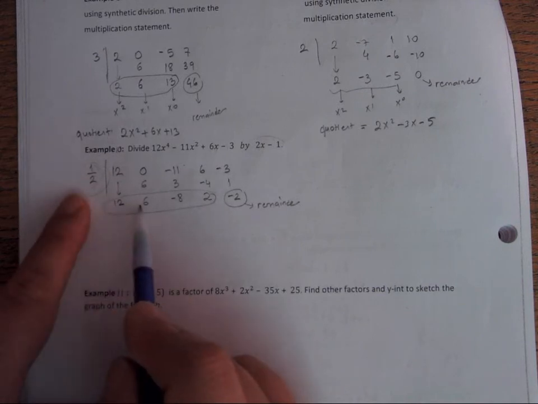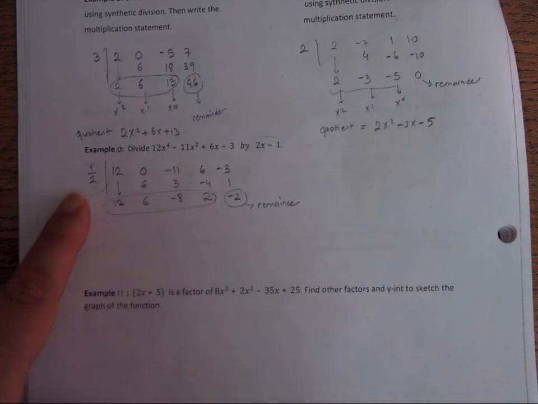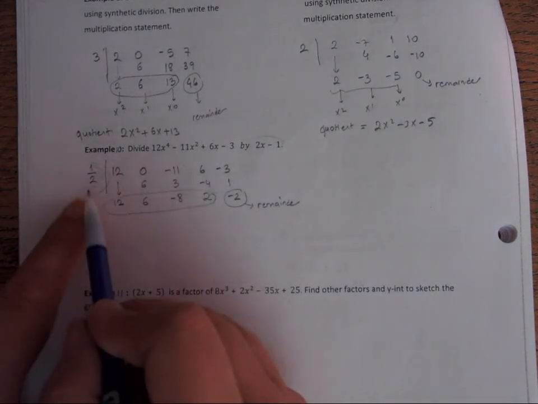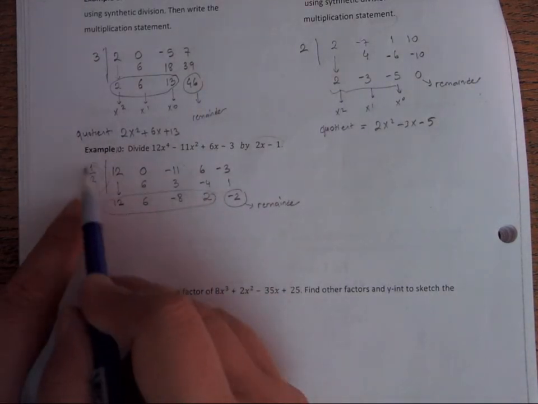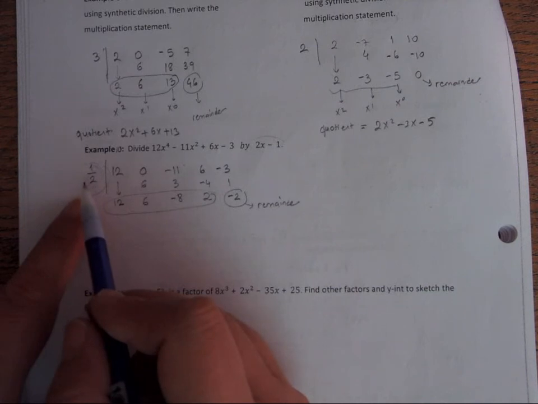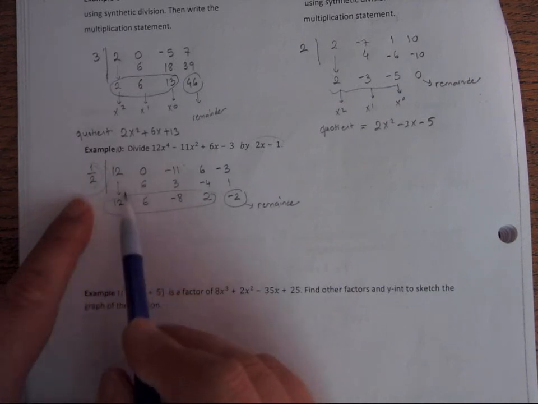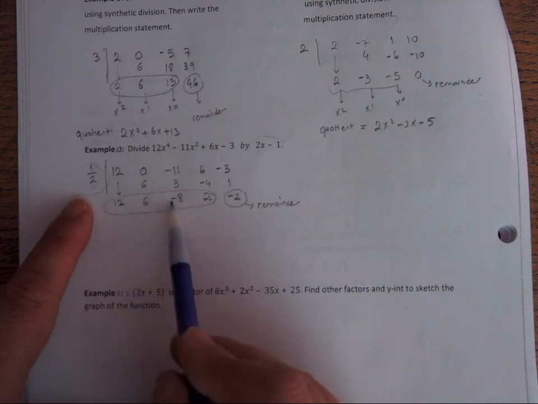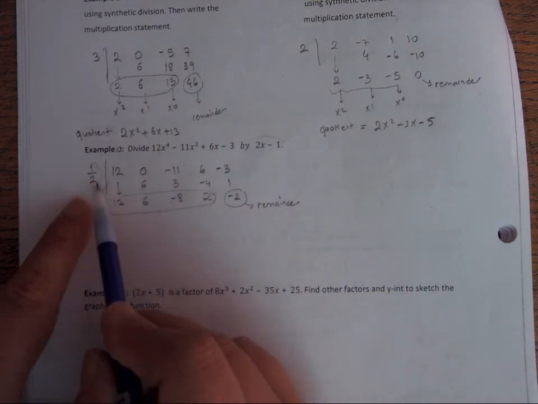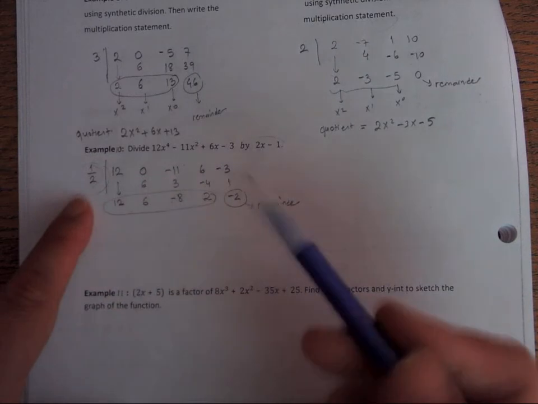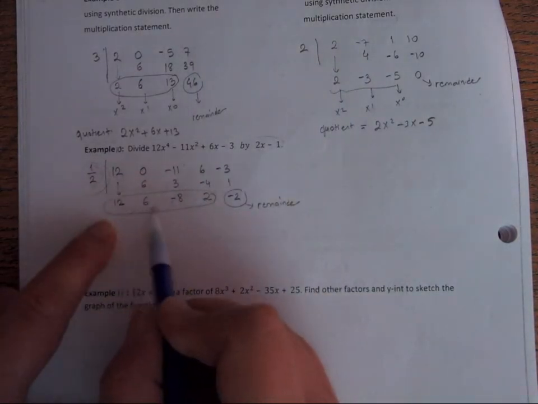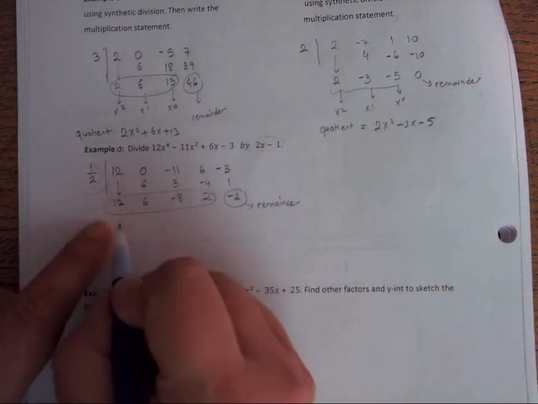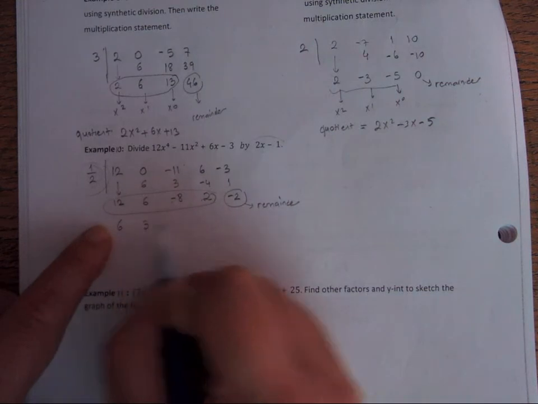Then divide all the numbers that you get here by 2. If the denominator was something else, let's say this number was 2 over 5, then you would divide all those numbers by 5. But now it is 1 over 2, so we divide all these numbers by 2.